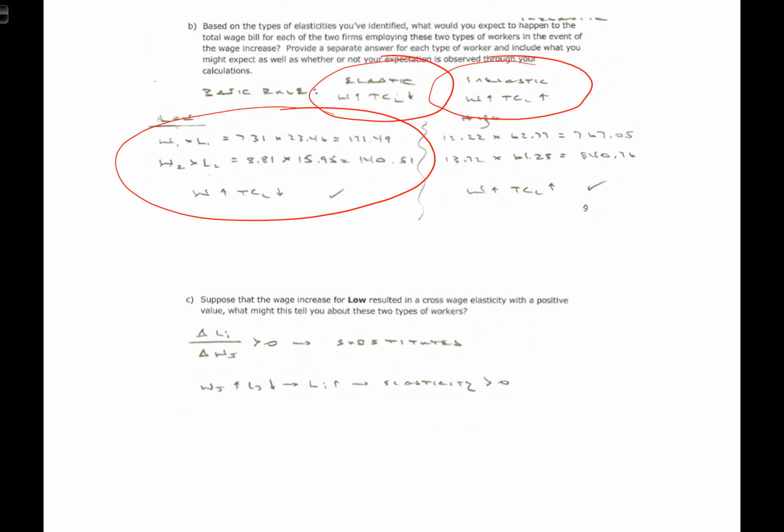Then in part C, I said, suppose that the wage increase for low resulted in a cross-wage elasticity. So remember, cross-wage elasticity is the percent change in L for worker I, divided by the percent change in wage for worker J. So I've said if that's positive, so it's greater than 0, well, that's going to become a substitute.